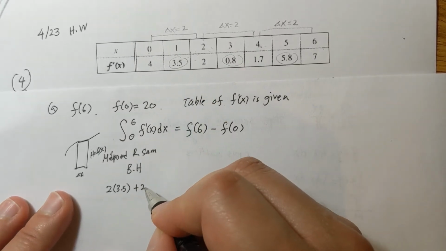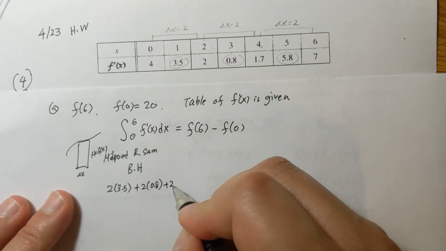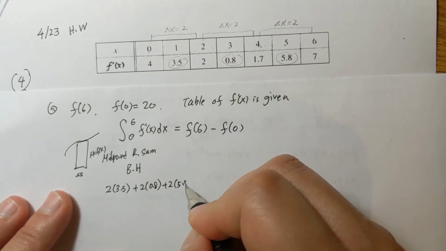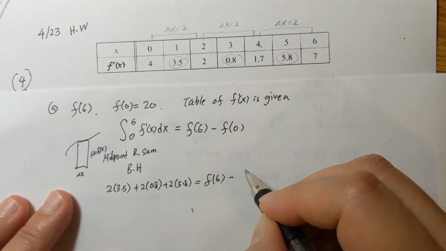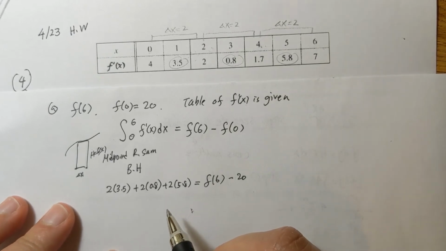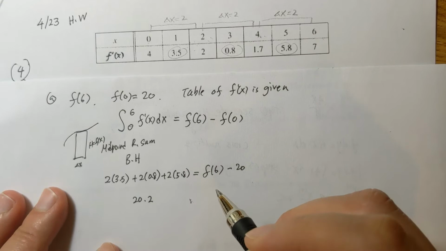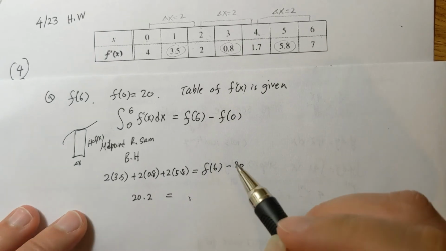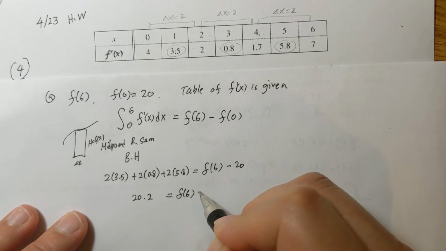Next one, it will be 2 times 0.8. The third one, that will be 2 times 5.8. And then f of 0 was 20. So now over here, you're going to use a calculator, and you're going to get 20.2. Okay, when you take the AP exam, don't forget to use a calculator. So now we are going to have f of 6 minus 20.